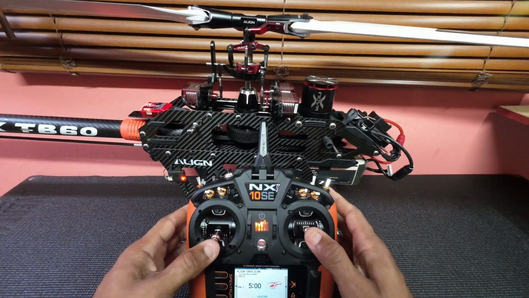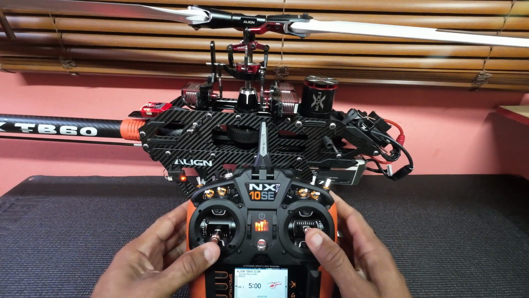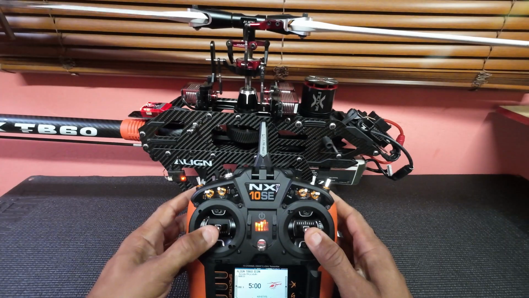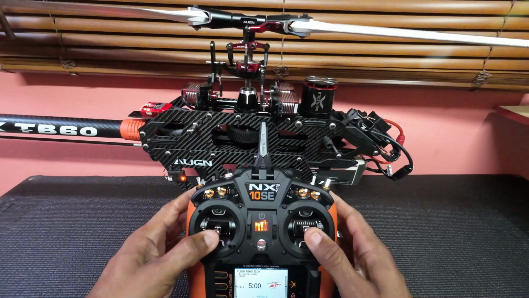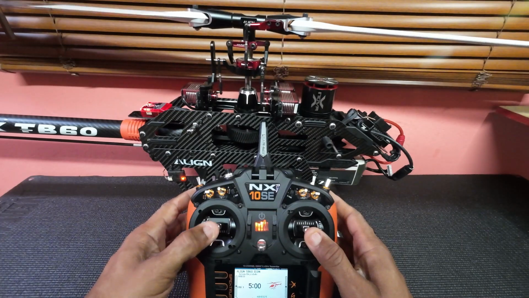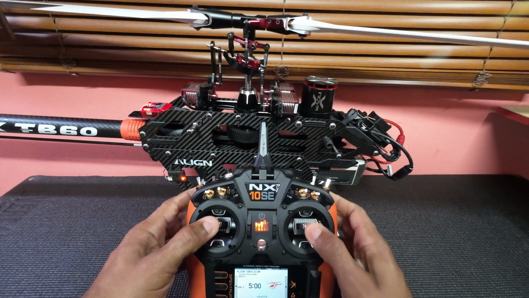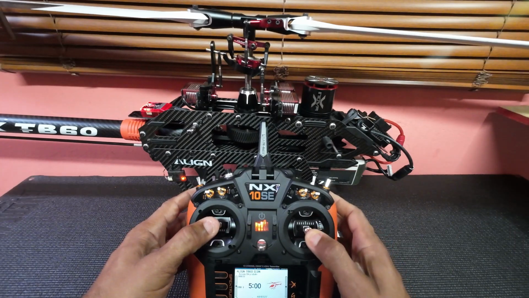So your two hands are working in tandem to fly. I push the stick up, the collective goes up, the blade changes pitch. Look at it closely, the blade changes pitch, also increases in speed, and I move the stick forward and the helicopter goes forward.